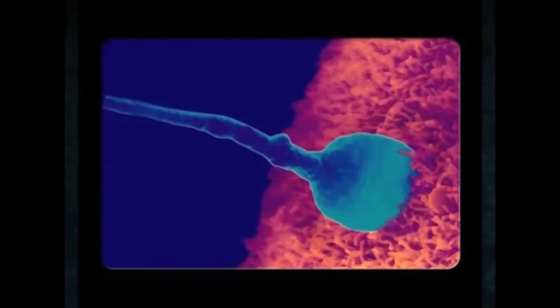Conception occurs when a single sperm cell from the male unites with an ovum or egg in the female's fallopian tube, which is called fertilization. Over the next few months, the genetic code directs a series of changes in the fertilized egg, but many events and hazards will influence how the egg develops and becomes a person. Prenatal development may last approximately 266 days, beginning with fertilization and ending with the birth.